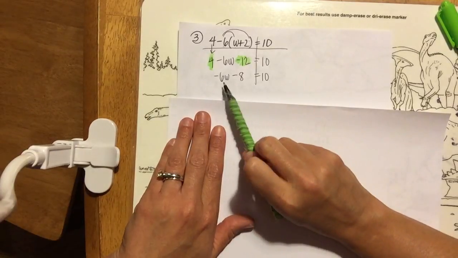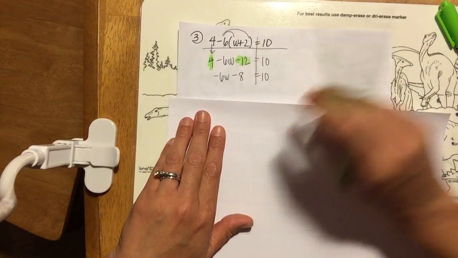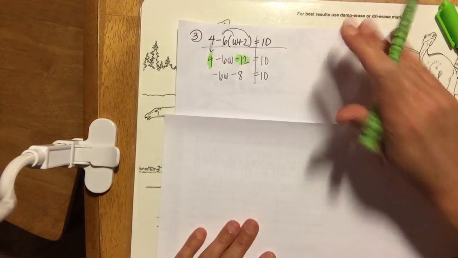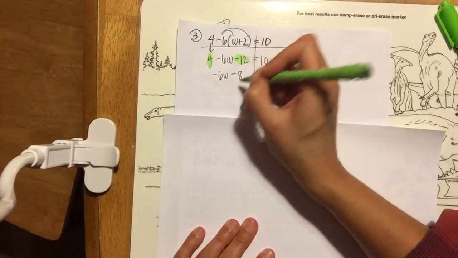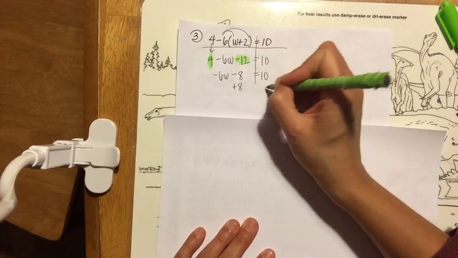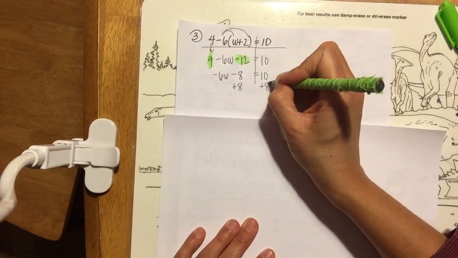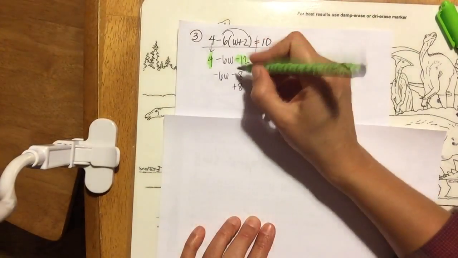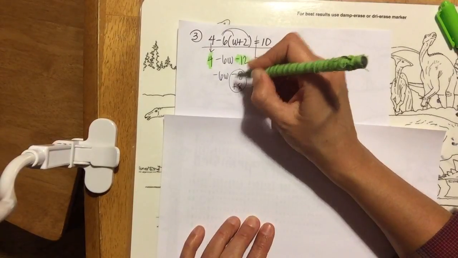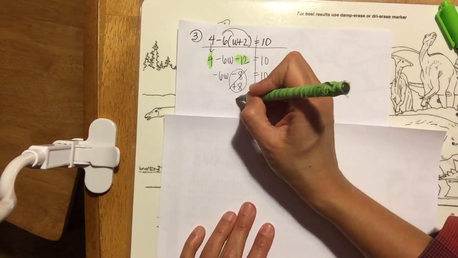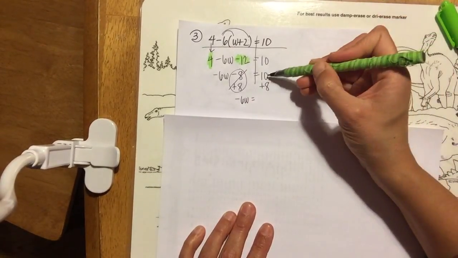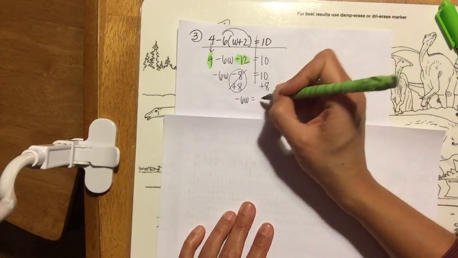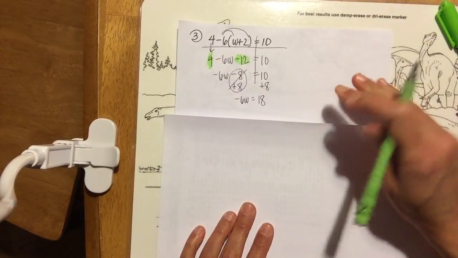Then I'm going to go ahead and try to isolate this negative 6w. By doing that, I'm going to get rid of all my subtraction here first to isolate this variable. Remember, isolate means I'm going to put that variable all by itself. Negative 8 and positive 8 do eliminate. I'd be left with a negative 6w, and I'd be left with a 10 plus 8, which is 18.